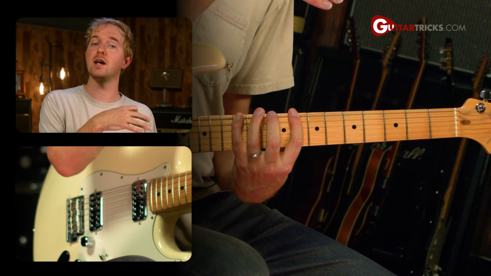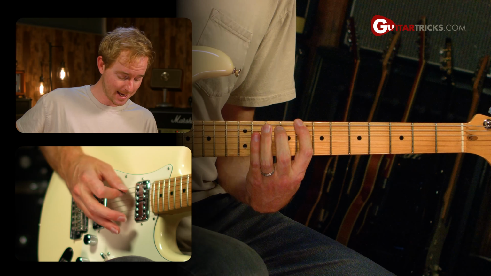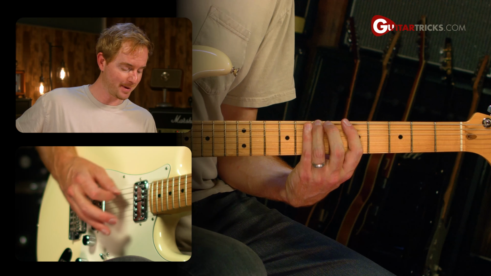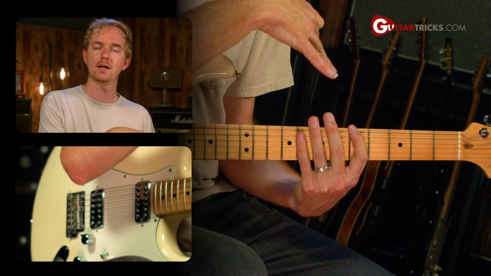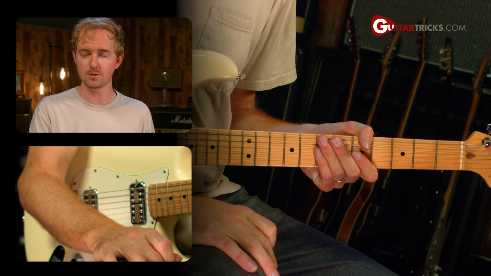And again, you can do the same thing going backwards. E, D, C, D, C, B, C, B, A, all the way down just like that. This is really going to be good for memorizing these notes.